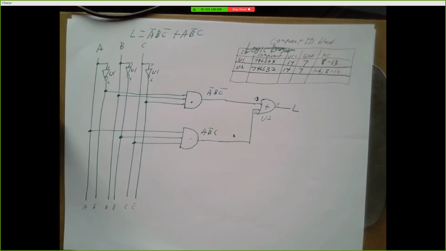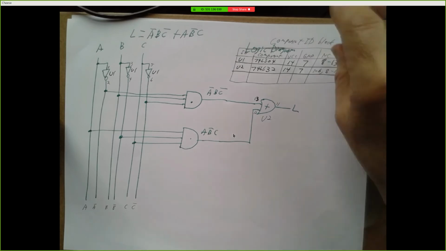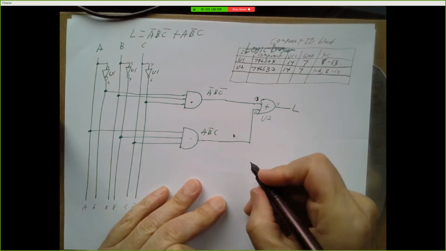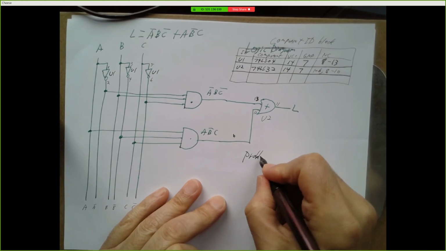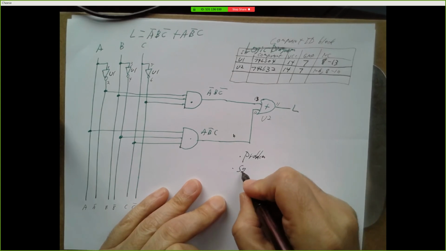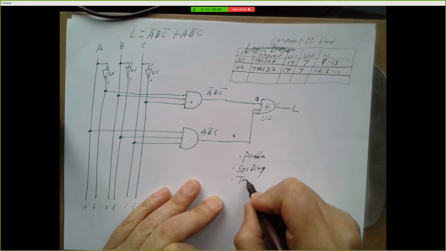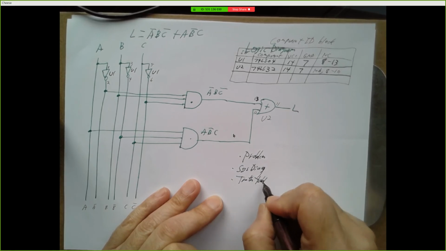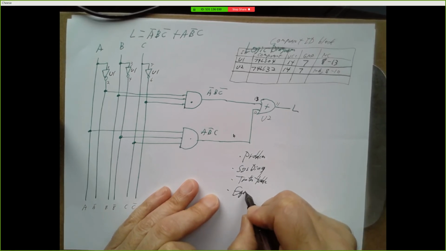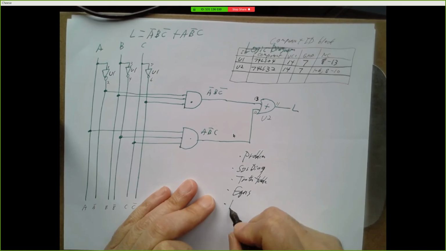Starting with what is the problem we're trying to solve, what's the system diagram look like. I guess it's worth writing these down. So there's the problem, there's the system diagram, there's the truth table, there's the equations, there's the logic diagram, and then there's the wiring diagram.